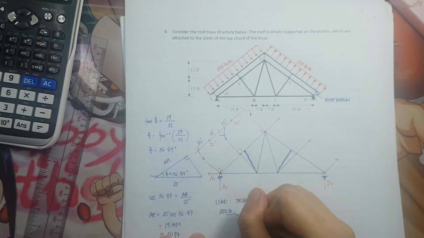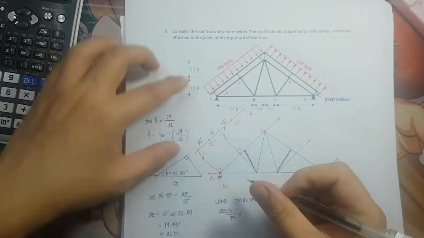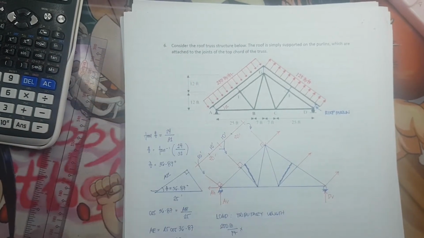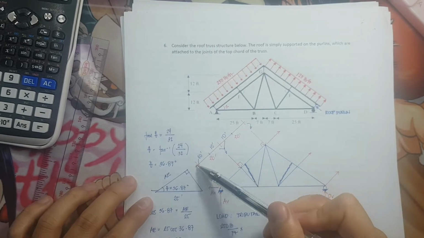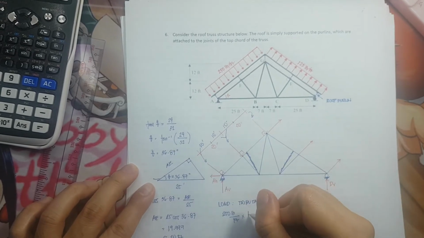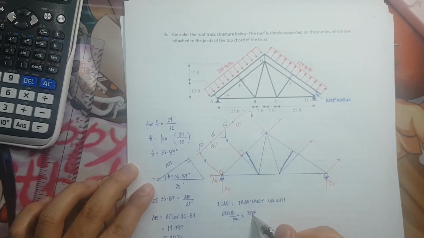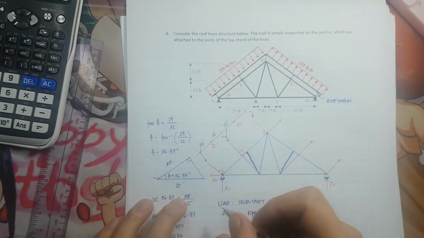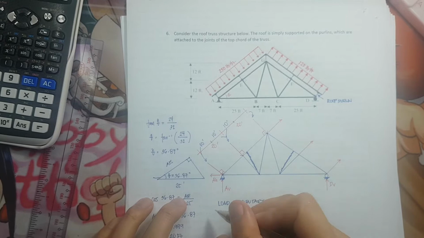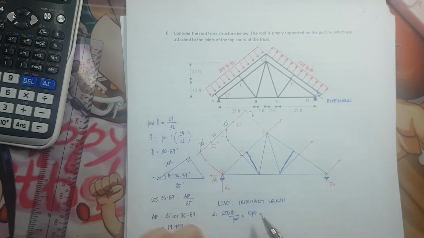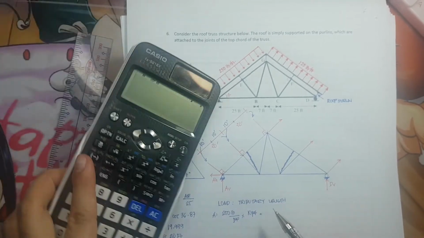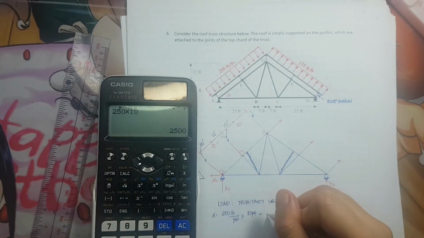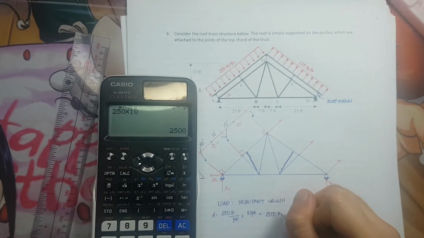250 pounds per foot times the tributary length of A, which is 10 feet. The feet will cancel out, so at A that would be 250 times 10, which is 2,500 pounds.